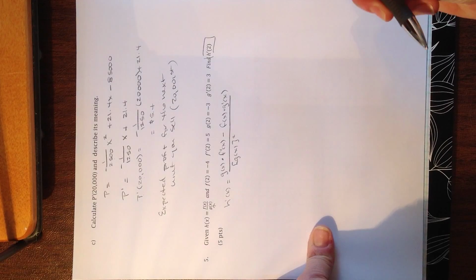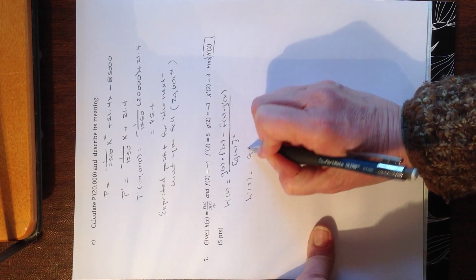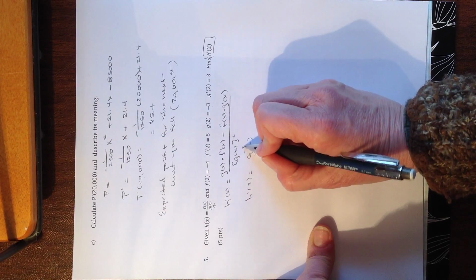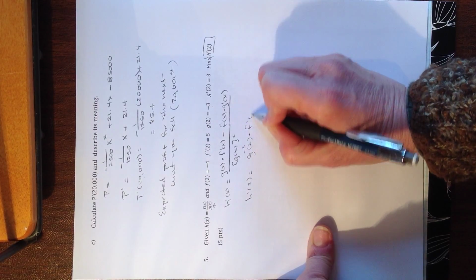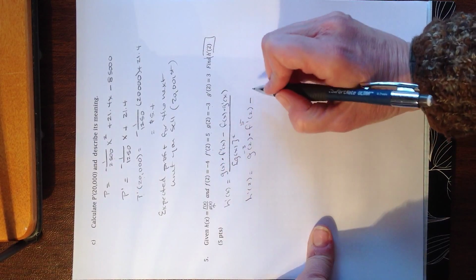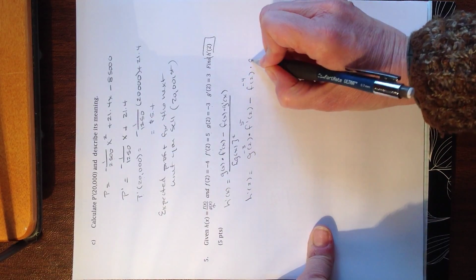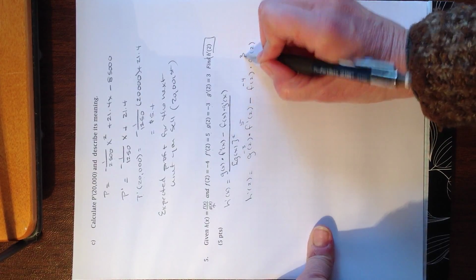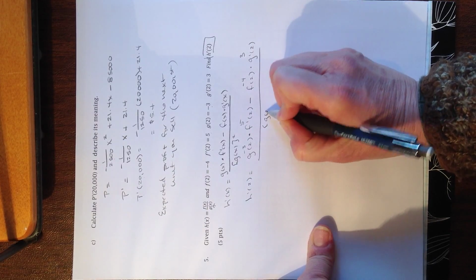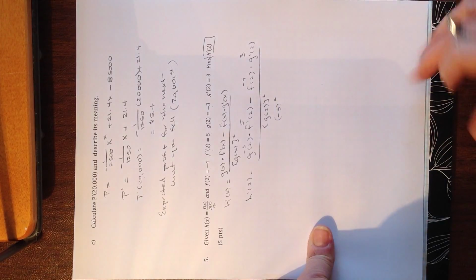So now to find the derivative at the value of 2, I need g of 2, which I know, it's right here, it's -3, times f prime of 2, which I know, it's 5, minus f of 2, which is -4, times g prime of 2, which is 3, all over g of 2 squared, which is -3 squared.